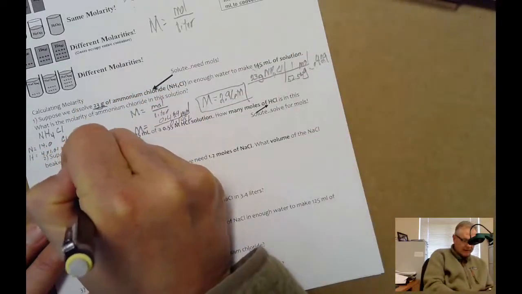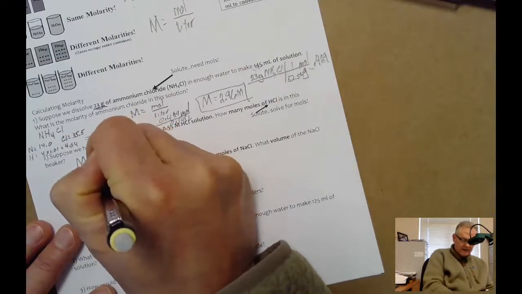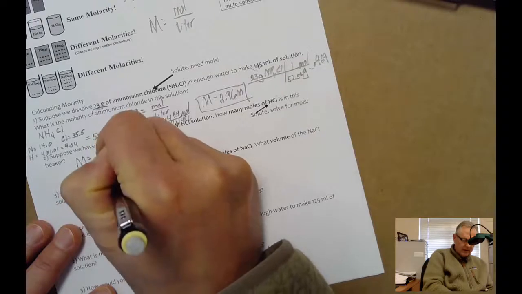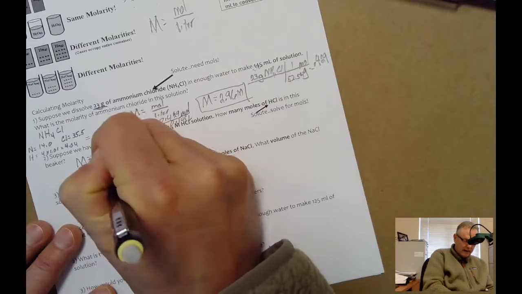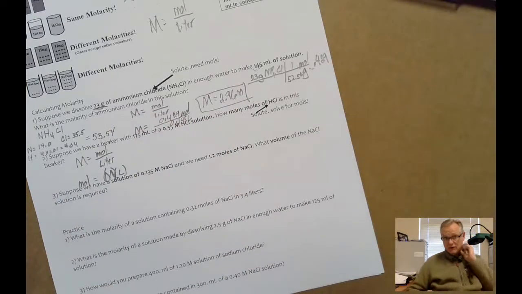I get moles by itself by saying the molarity multiplied by the liters. You just have to make sure that you keep your M's right. The capital M is molarity, and MOL is the moles.